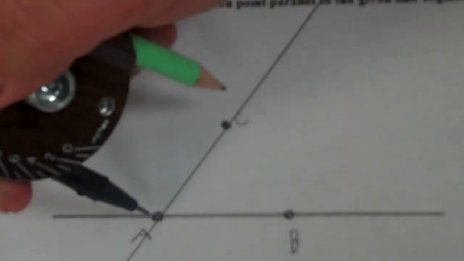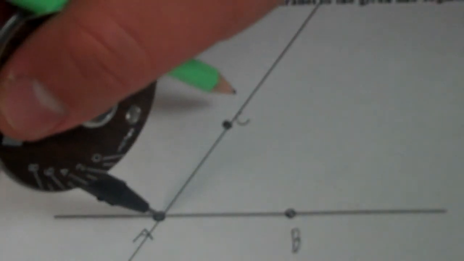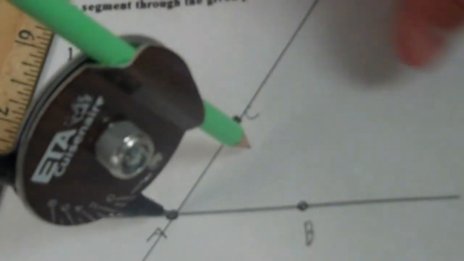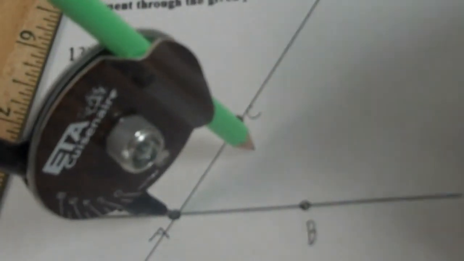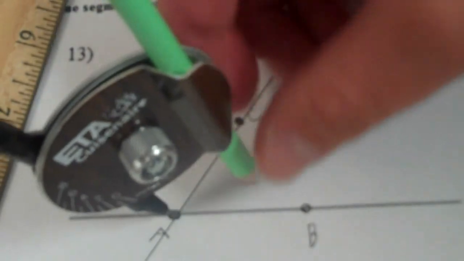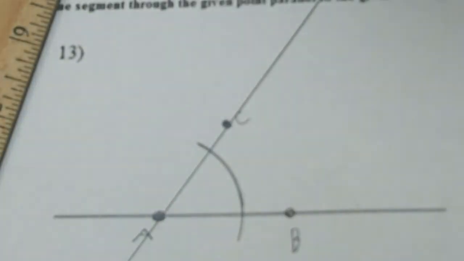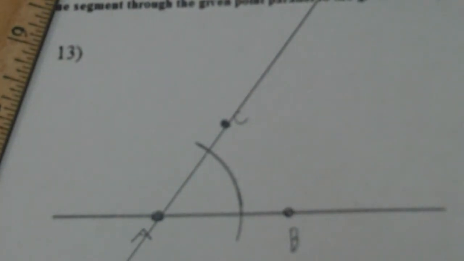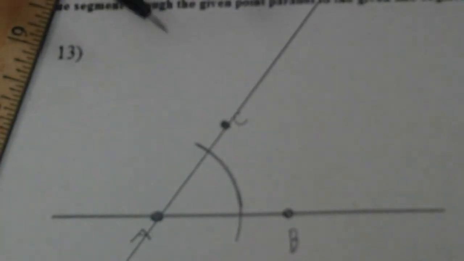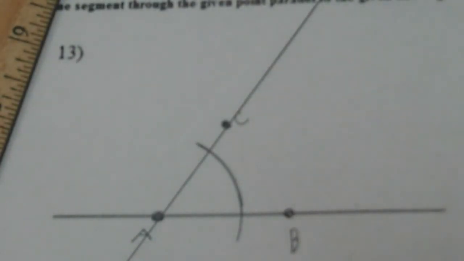So what we're going to do is we are going to take our compass and draw an arc, just like that, keeping the same compass setting.